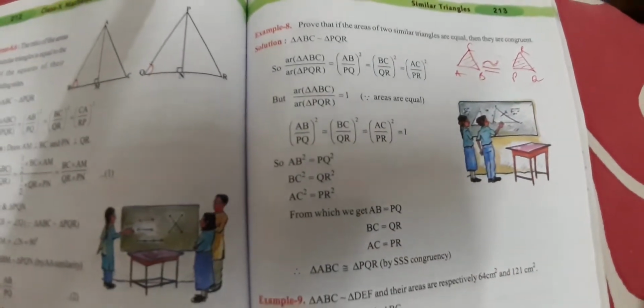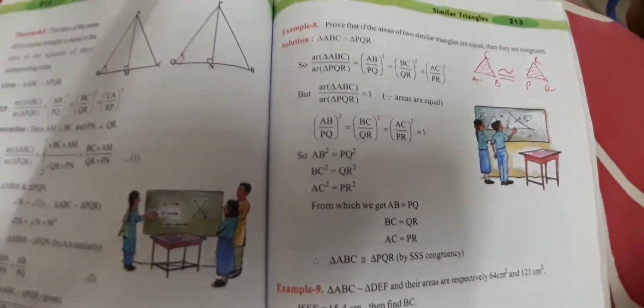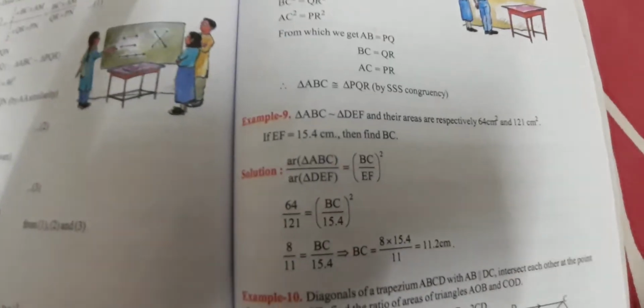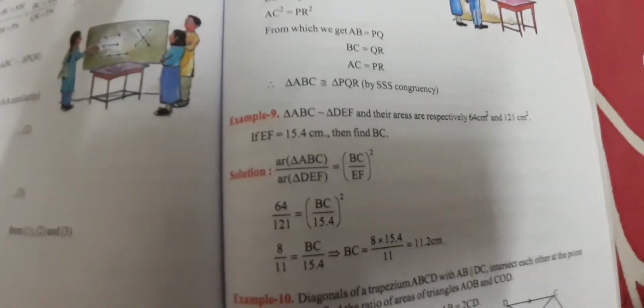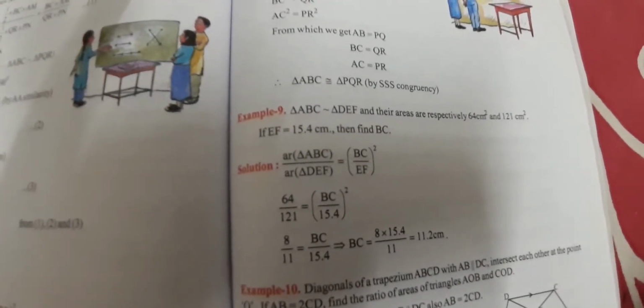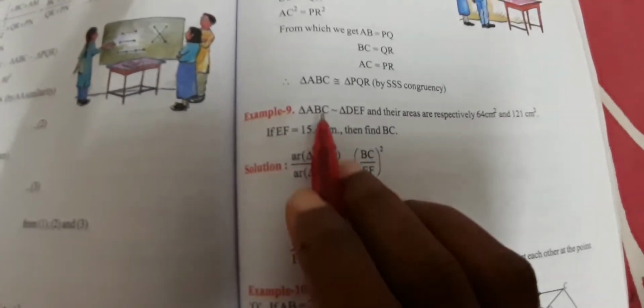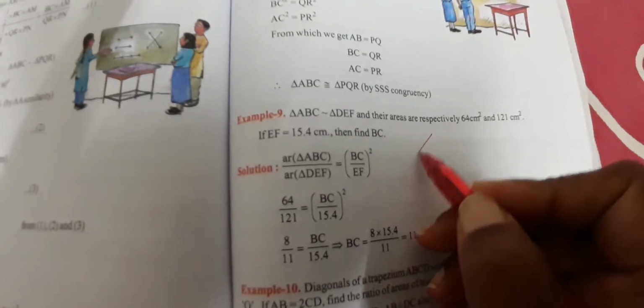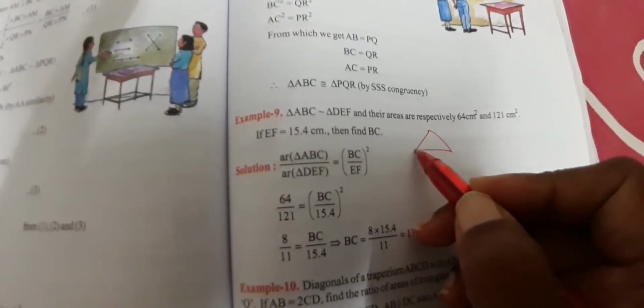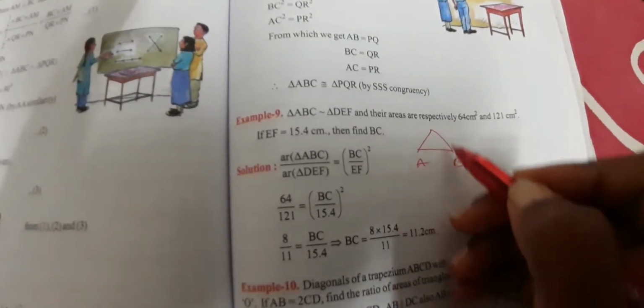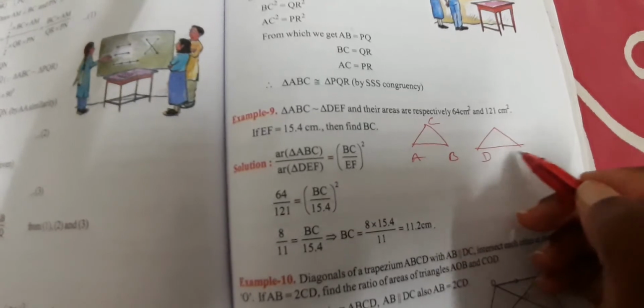Okay children, so this is how you have to prove. This is another example. Sometimes the ratio of some sides will be given, and you have to find the unknown side. Very simple. Triangle ABC is similar to triangle DEF. Let us draw. A, B, C, and the other one is D, E, F. These two triangles are similar.